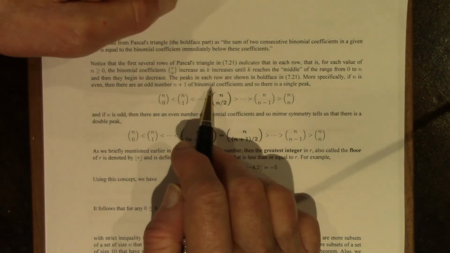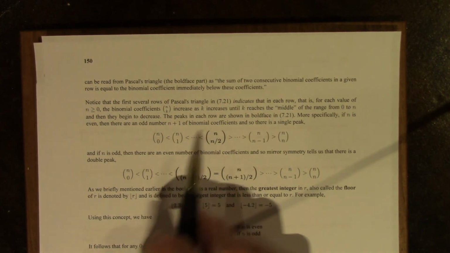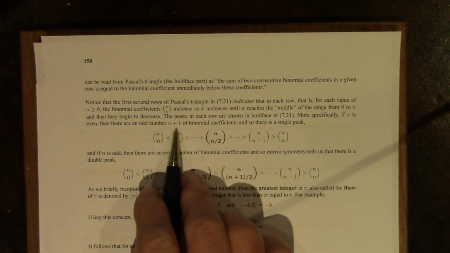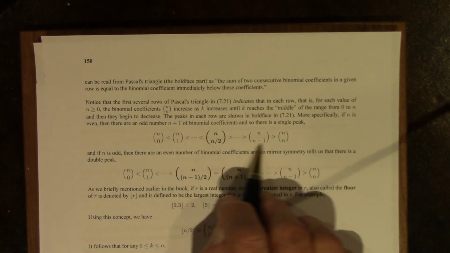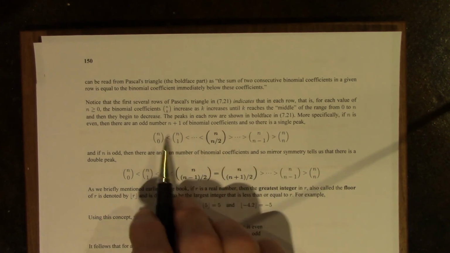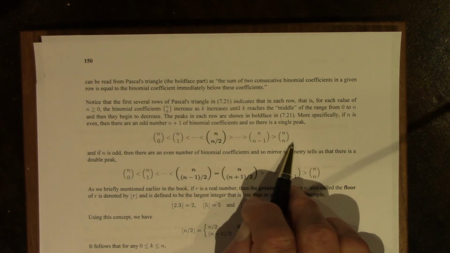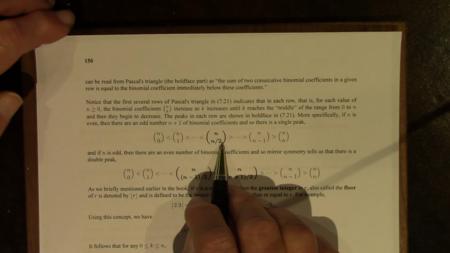So what appears from the first portion of the triangle, and this is not a proof, is that when n is even, there's an odd number of binomial coefficients. They're going to look like this. They start to increase until they hit the middle, n choose n over 2. Since n is even, this is an integer. Then they decrease. A single peak, or single maximum, is a better way to say it.